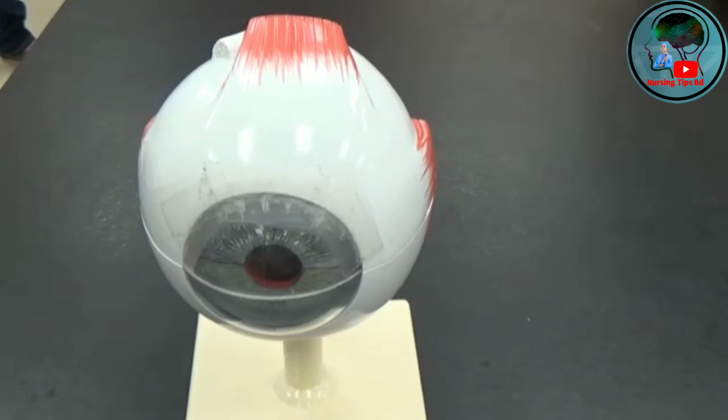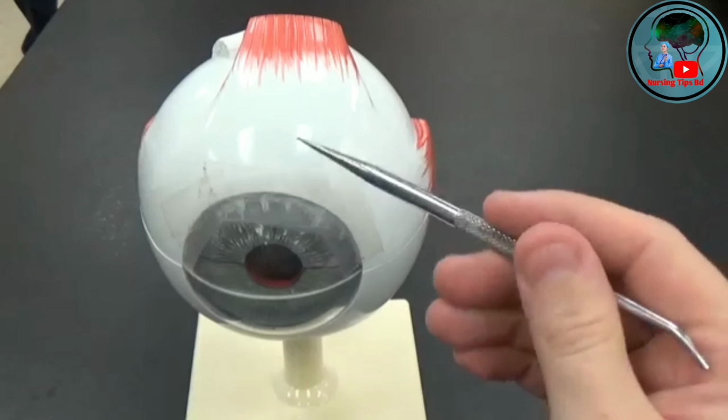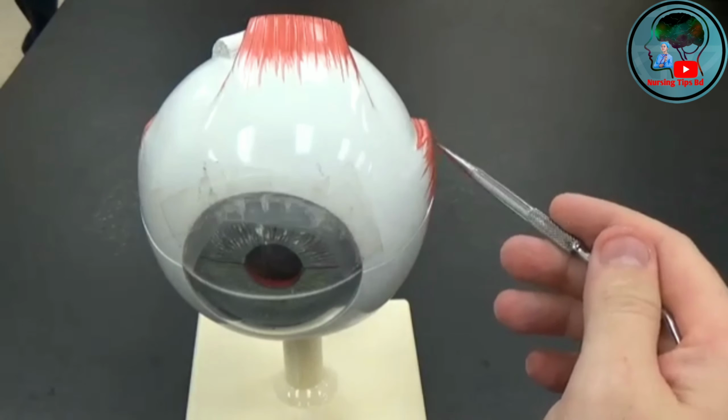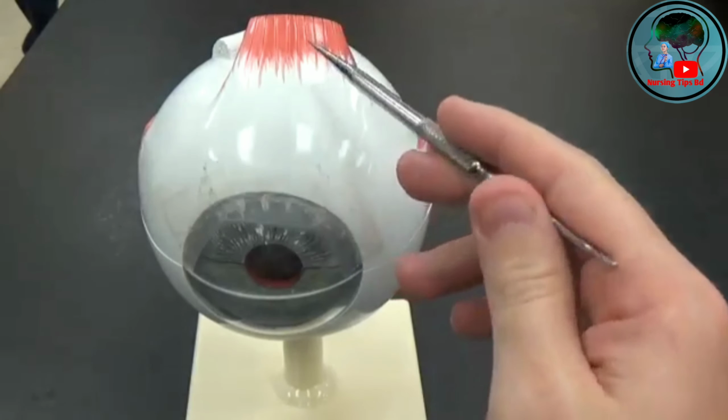Alright, so now we're starting into the special senses. So this is going to be our vision, our hearing, coordination, and our taste. Okay, so looking here at the eye, we already went over your individual muscle groups on there, so make sure you review that from the muscle chapter.